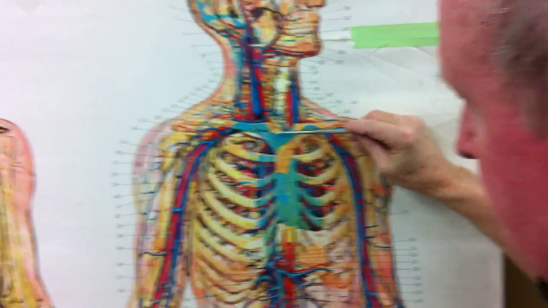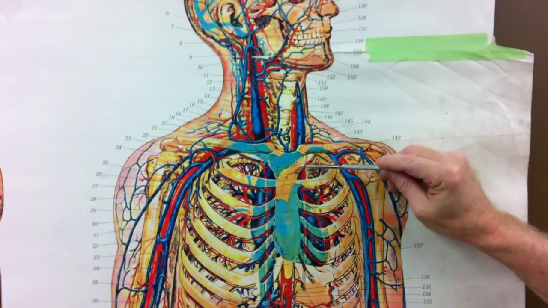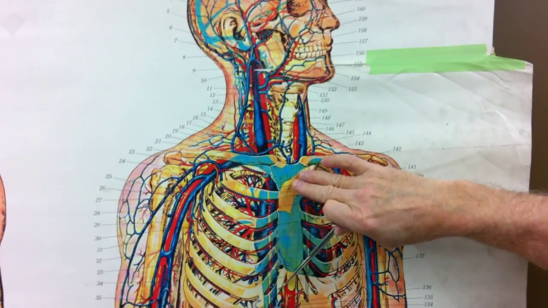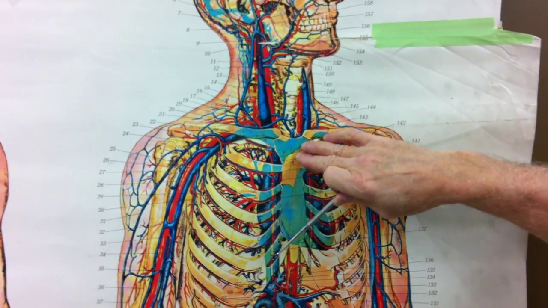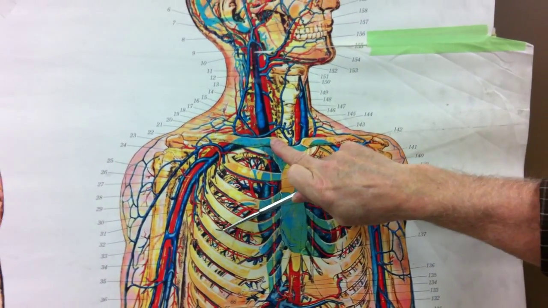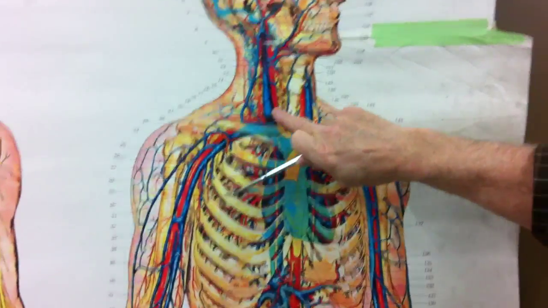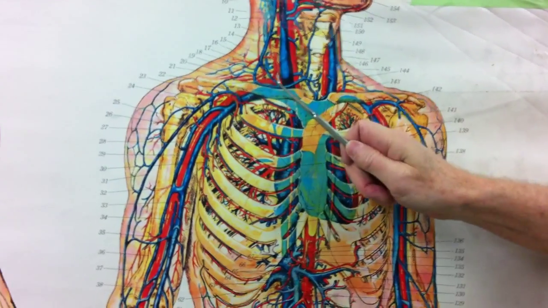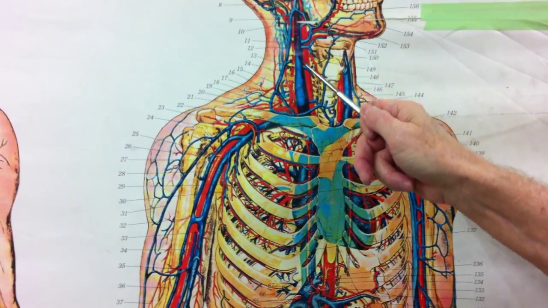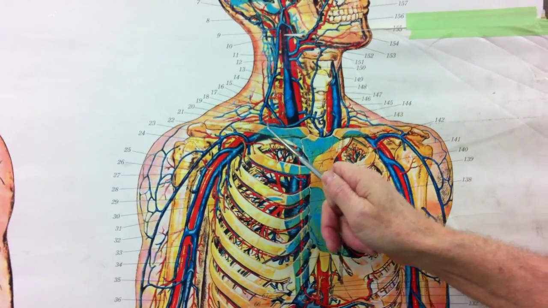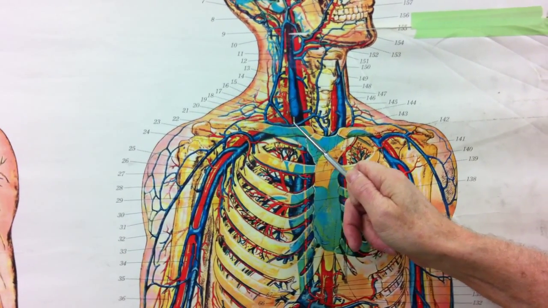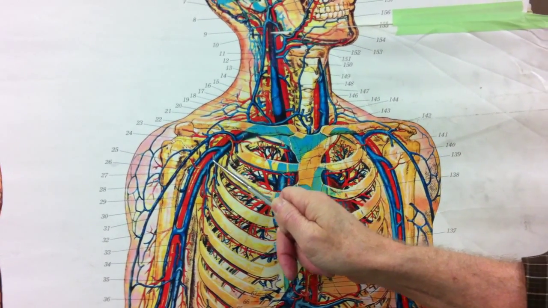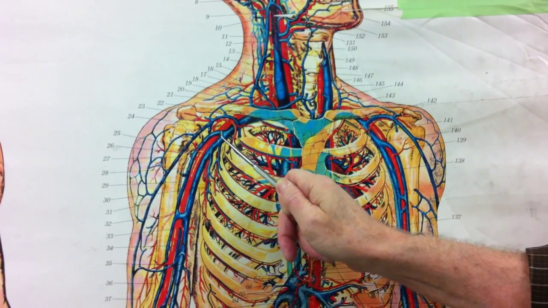Brachiocephalic artery here. The left common carotid and left subclavian come separately off the aorta, so there's no brachiocephalic over here. But that brachiocephalic is going to split into a right common carotid and a right subclavian. To save time, I'm not going to follow the common carotid, but you know what happens to it. The subclavian is here, and it pops out under the clavicle, eventually to become the axillary.